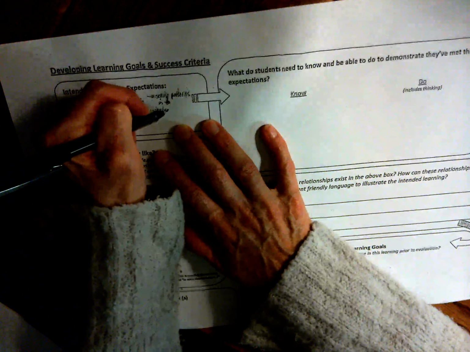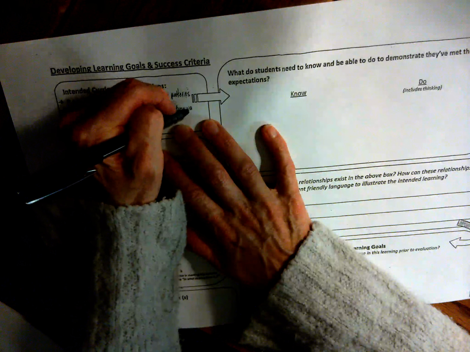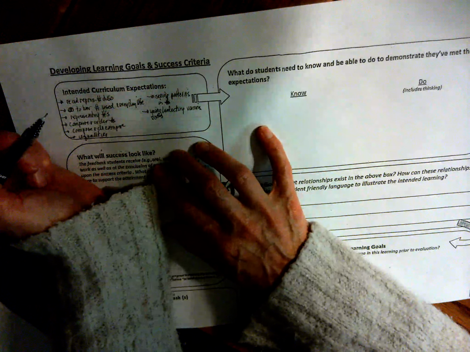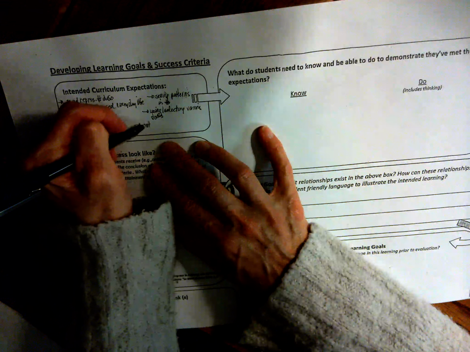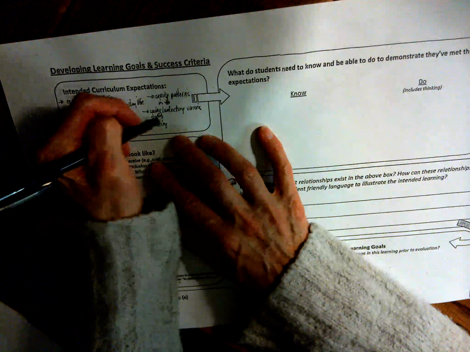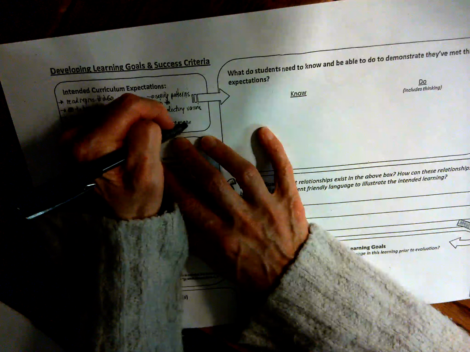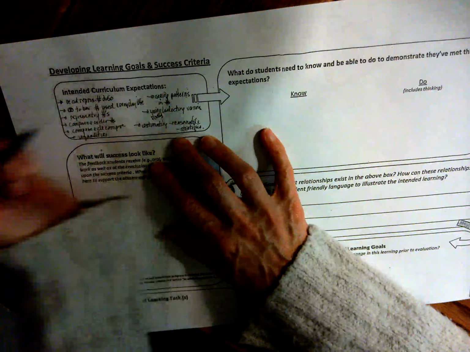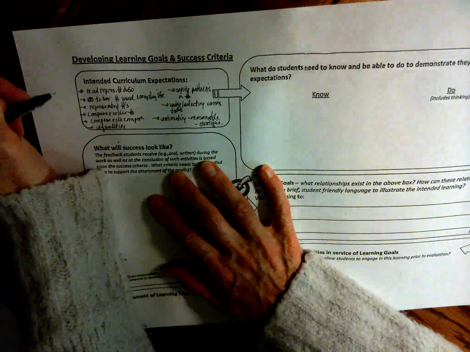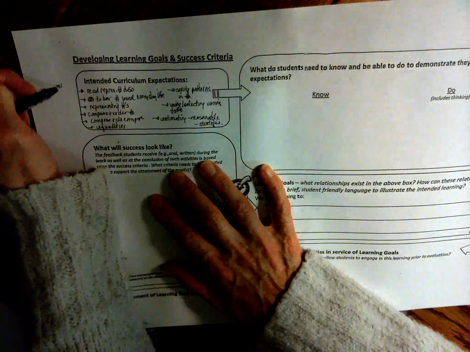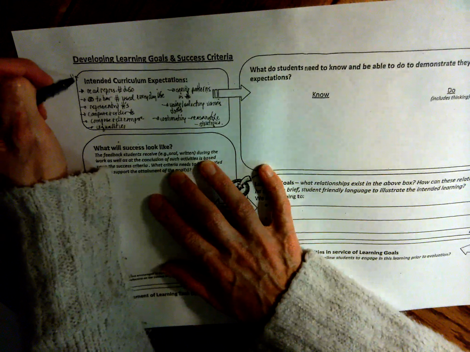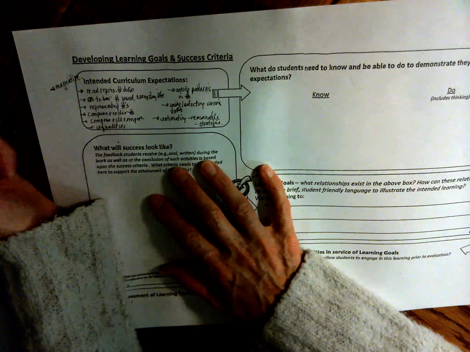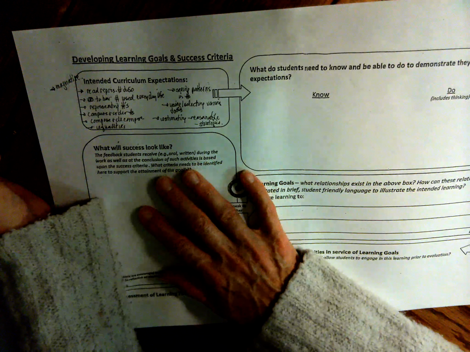Using and selecting various tools. Estimating. Coming up to a reasonable estimate and using strategies to do that. You see, magnitude is something that is talked about in the front matter of the curriculum, also part of the numeracy one as well.